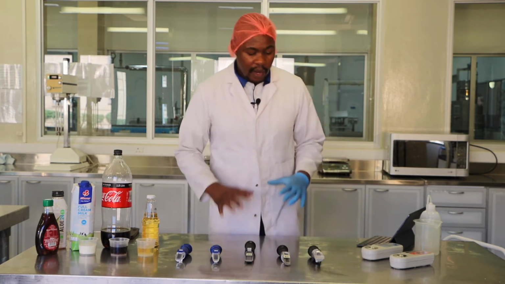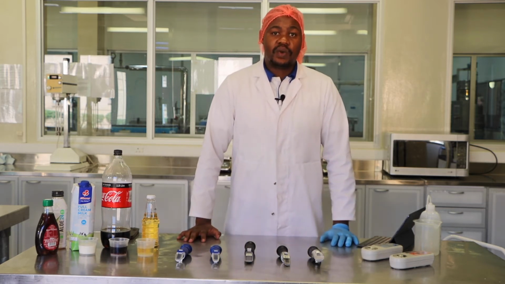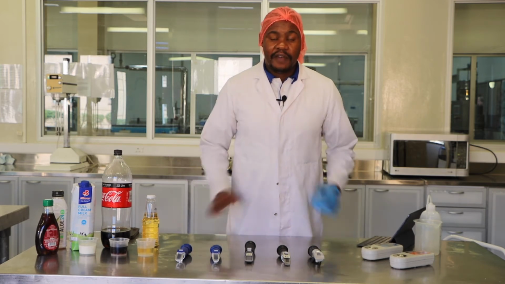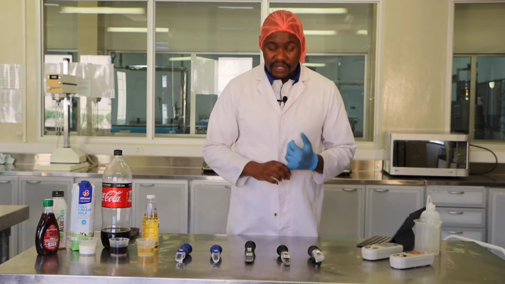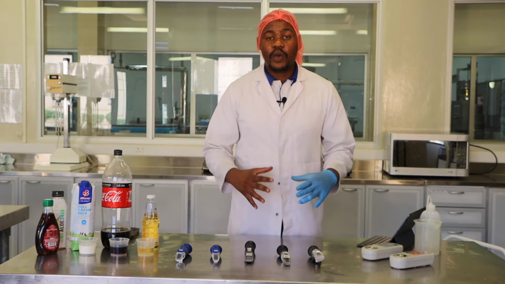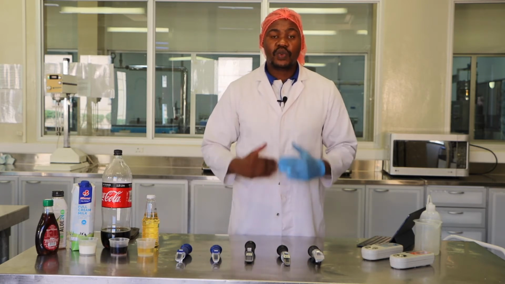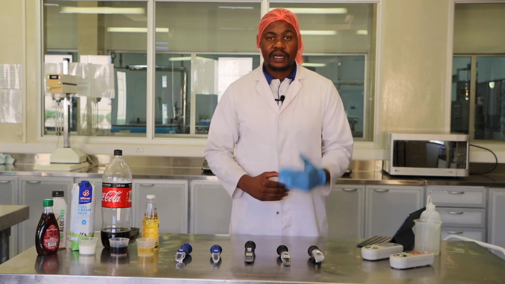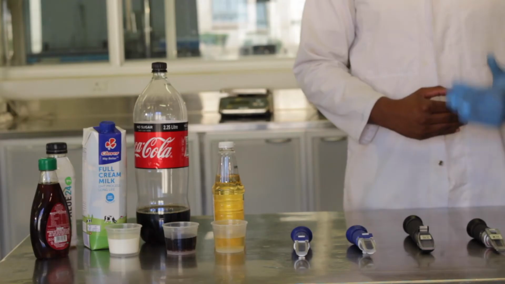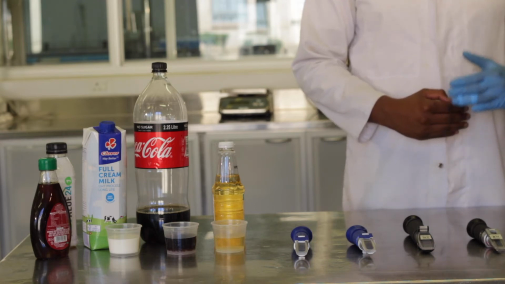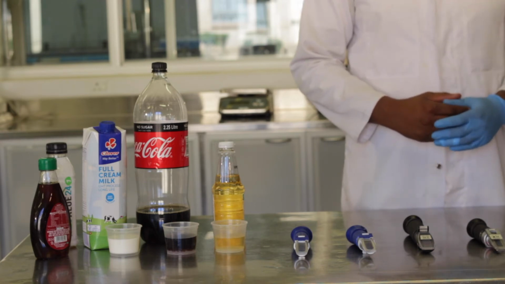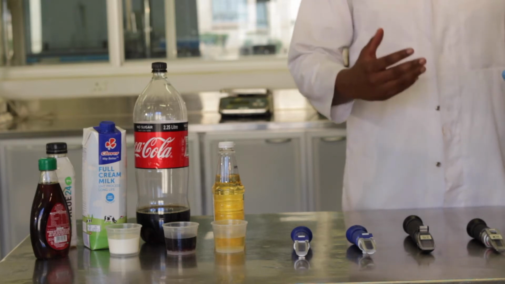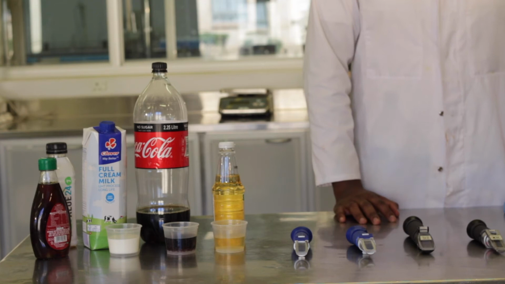Now, what are the things that we need to take into consideration when you are going to operate a refractometer? First of all, a refractometer must always be clean before you even begin to do your analysis. Make sure that your refractometer is rinsed or cleaned with distilled water, and then you measure the reading of distilled water, 0 to 0. It should give you a 0 reading.